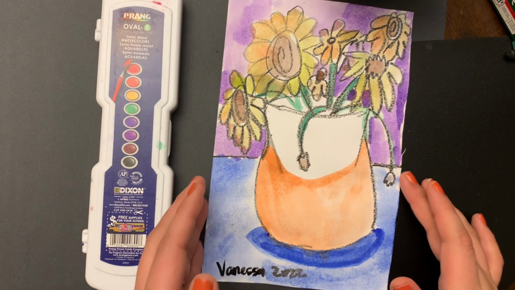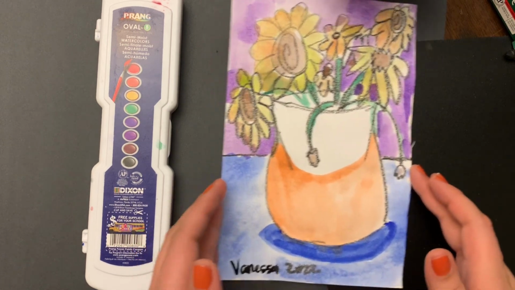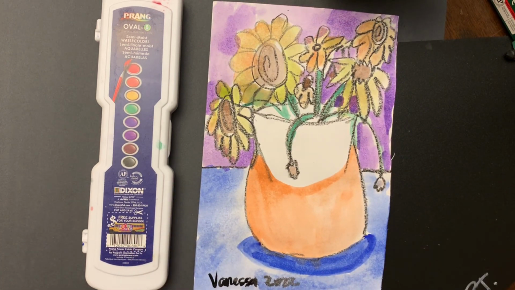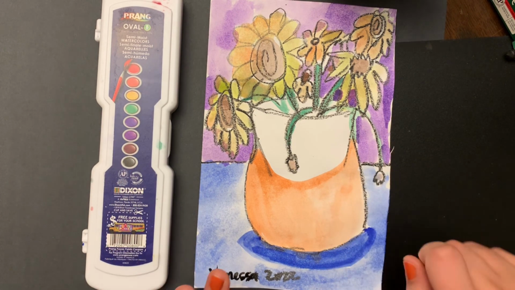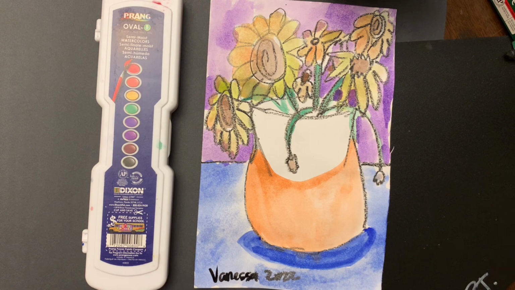And we're all done. I hope you had fun creating this beautiful little still life, especially in paint. All right, guys. Or using crayons. And if you color, the same thing. You can add your little shadows everywhere. And it'll all be all right.